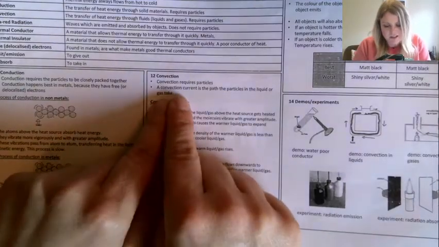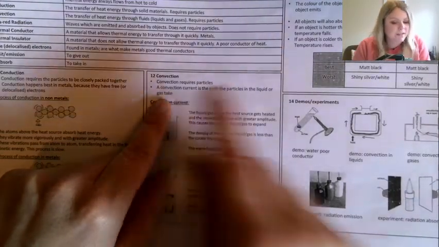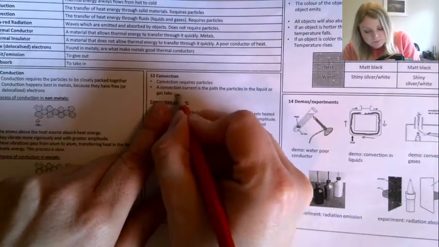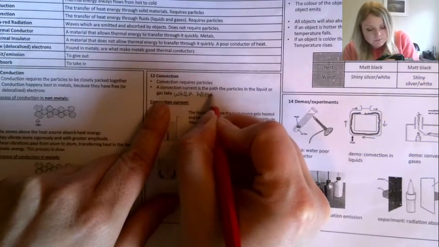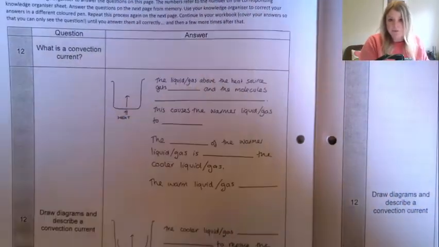That should actually say there, when heated. I'm going to add that in. So when heated. Okay, so you fill that in on your self-quizzing book.